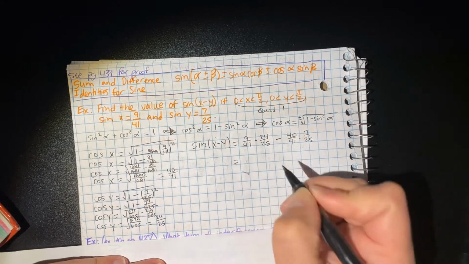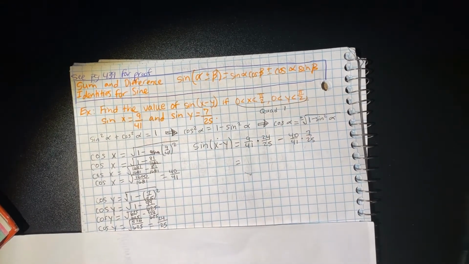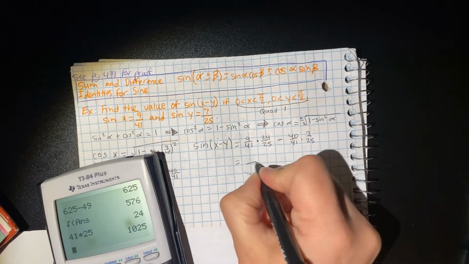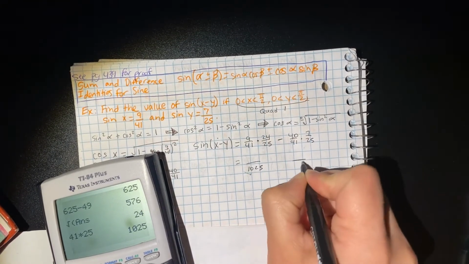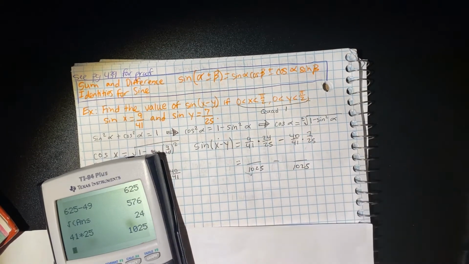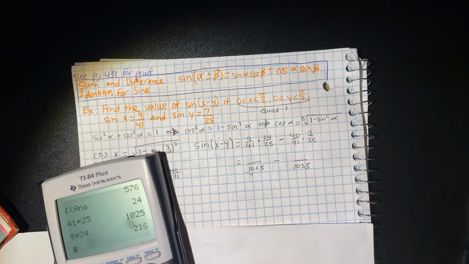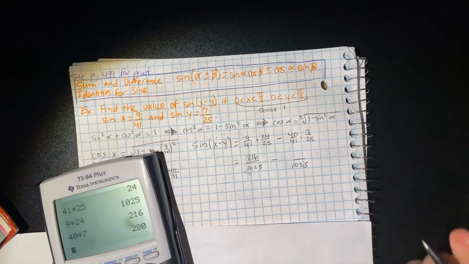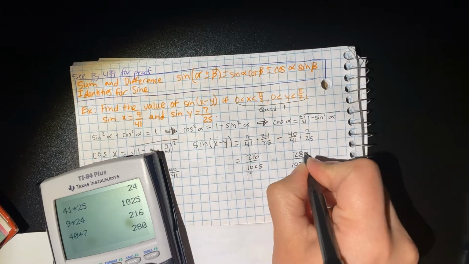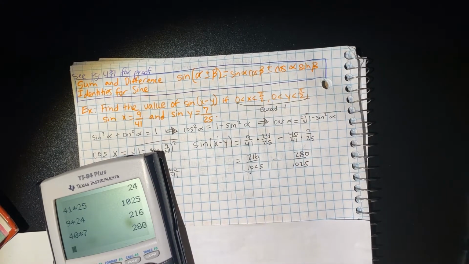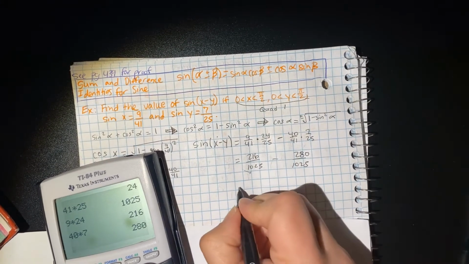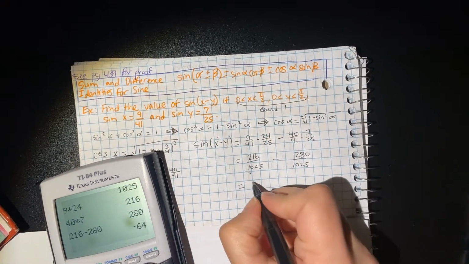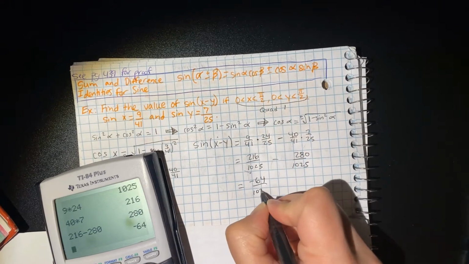Okay. So then we just need to find out what that equals. The bottoms are both going to be 1025. Yay. So 216, 280, so 216 minus 280, negative 64 over 1025.